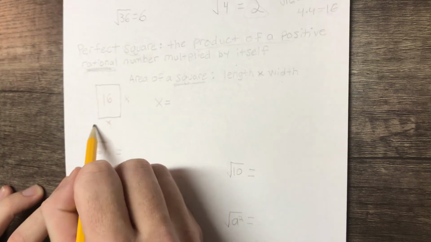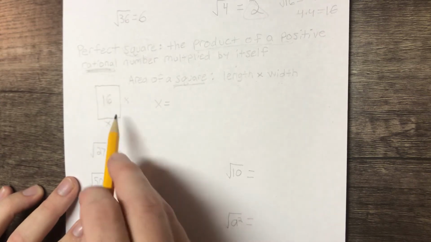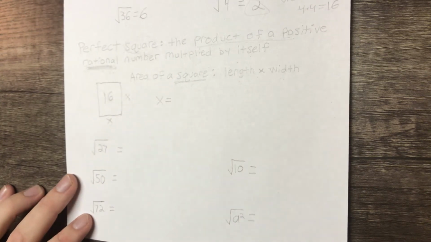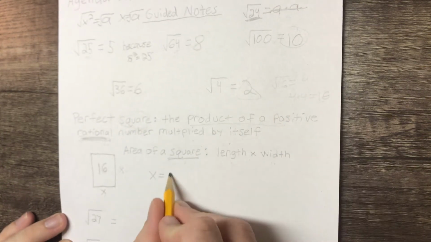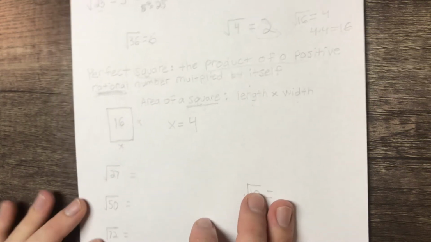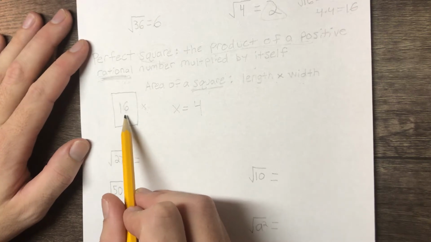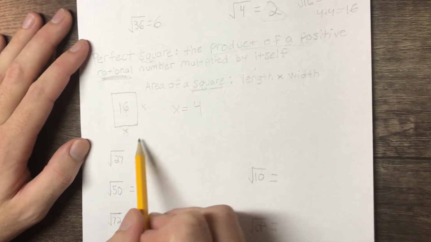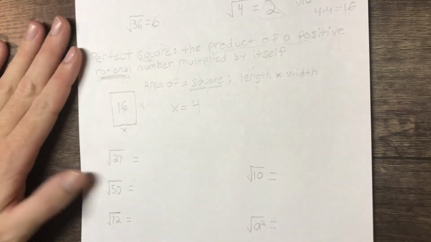Even though this doesn't look perfect, I know this is drawn out, the area of this is 16. So what would x be? I want you to think about that real quick. How can you find x? Well, as I mentioned before, the square root of 16 is 4, right? If x is 4, 4 times 4 is going to get you this area. So 16 is once again another example of a perfect square, like 25, like 64, like 100, like 144, right?